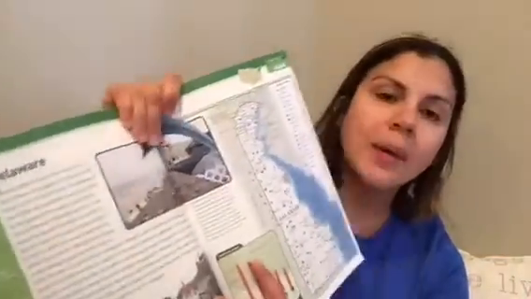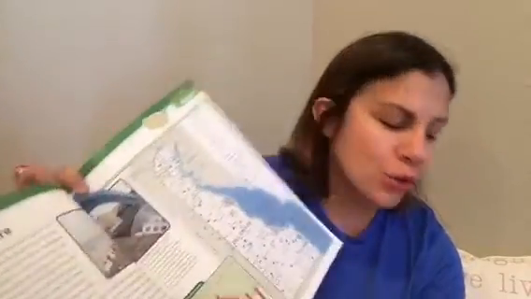So we're going to take our atlas when we start a state. Let's say we start with Delaware, and we're going to look for our state in our atlas. We'll read it together and talk about it. I also got a little book that I found at Target. I don't have it here with me.